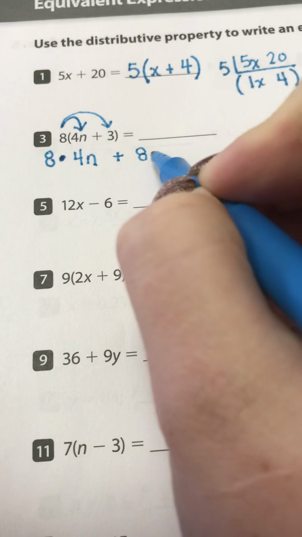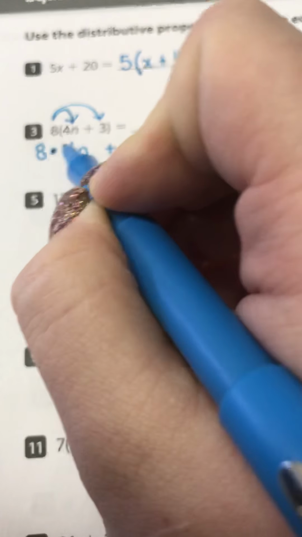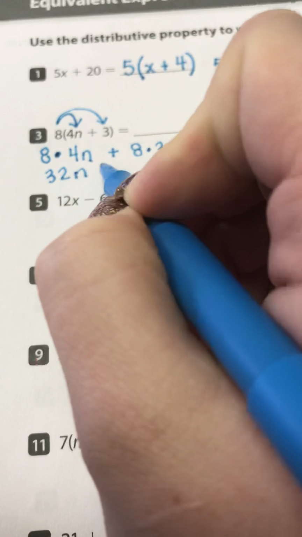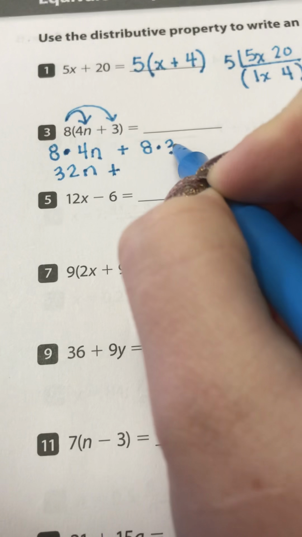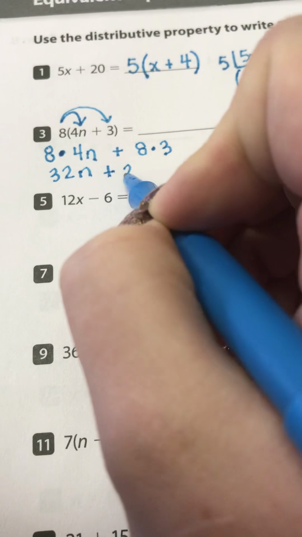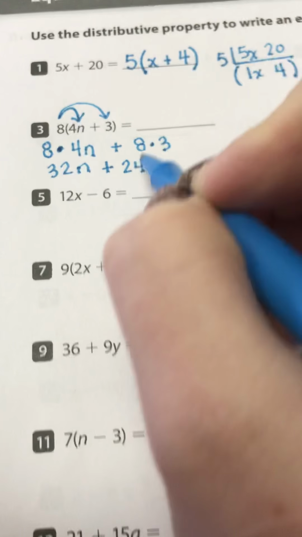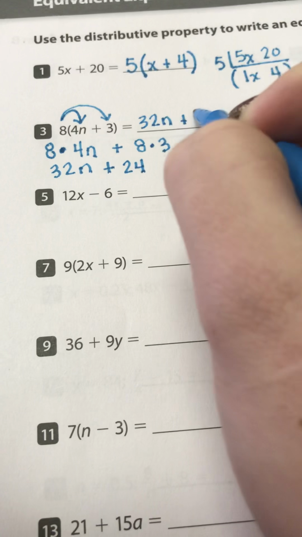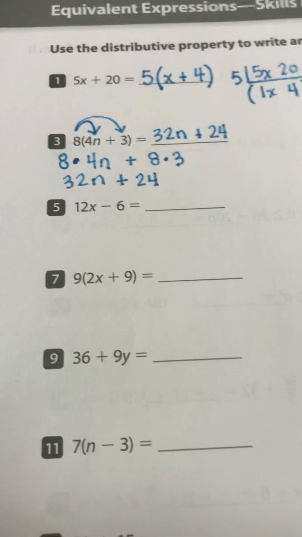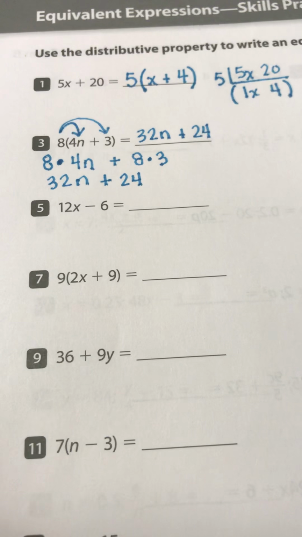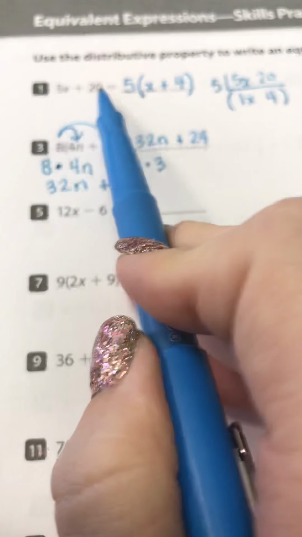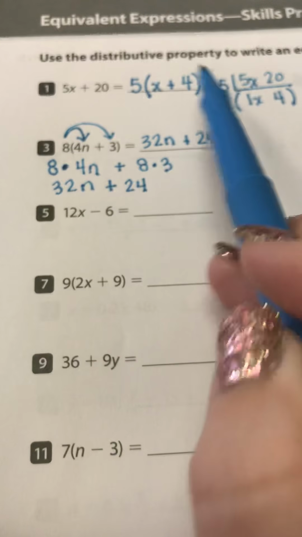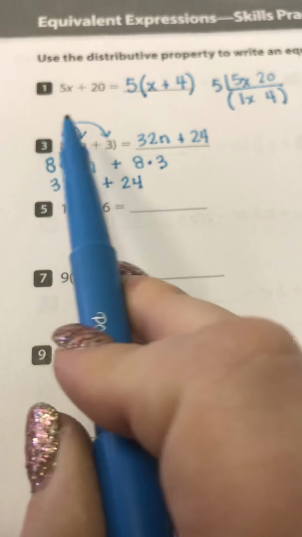8 times 3. So 8 times 4 is 32. So I have 32n plus 8 times 3. And here's my answer, and I'm going to write it on the line. 32n plus 24. So there's both sets. So if you see it written out without parentheses, it wants you to rewrite it as an equivalent expression with parentheses. If it's written with parentheses, you're distributing.